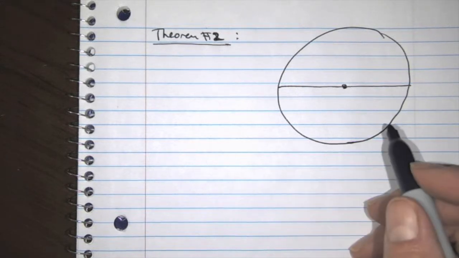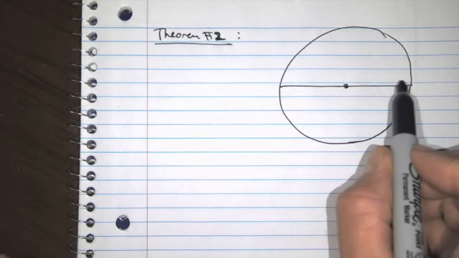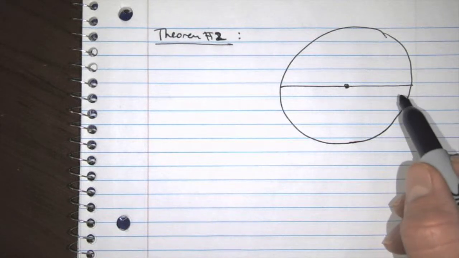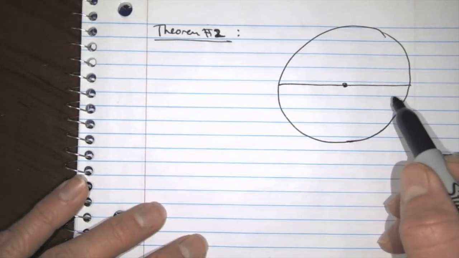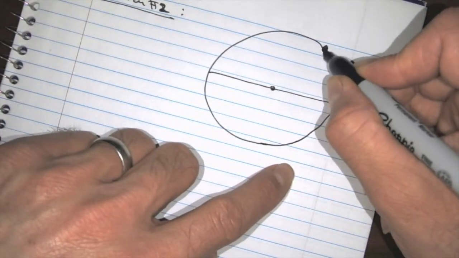Theorem 2. If a diameter or a radius, it could be a radius or diameter. If a diameter of a circle is perpendicular to a chord. Let's do this. I'd like you to draw a chord that's perpendicular to the diameter. So let's do this.